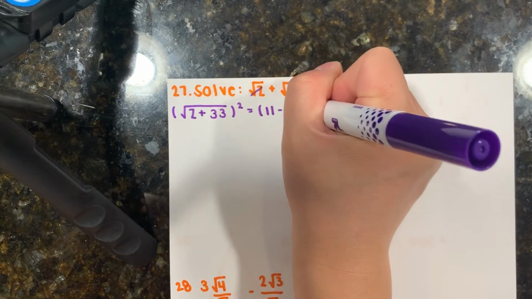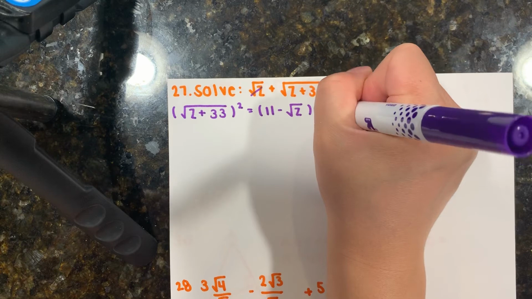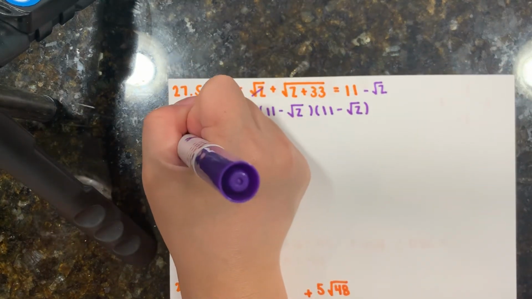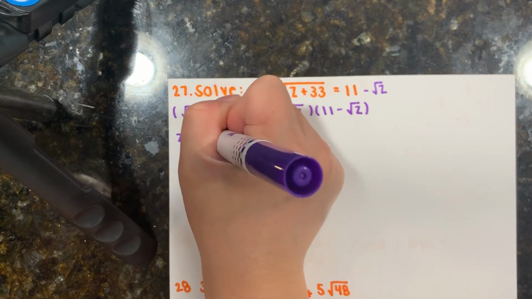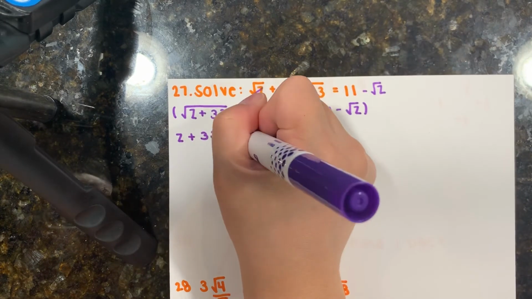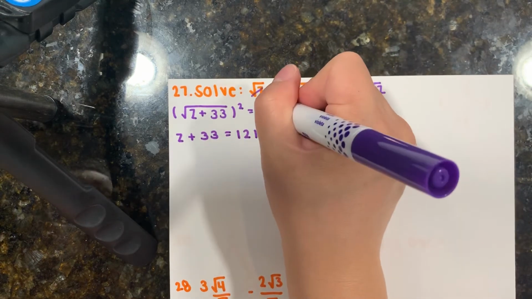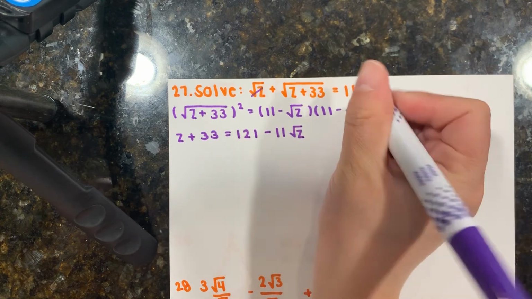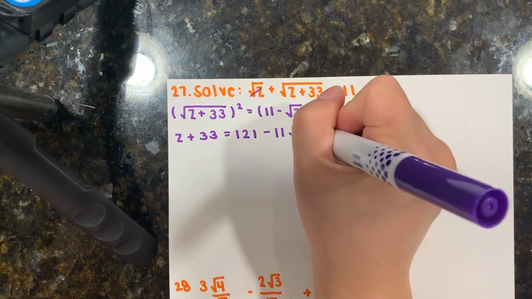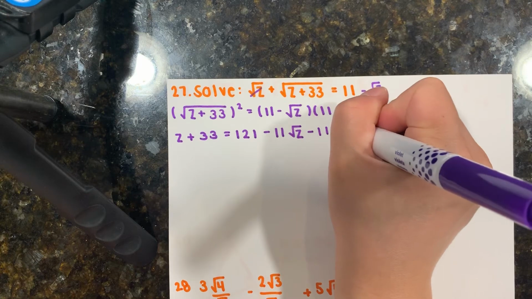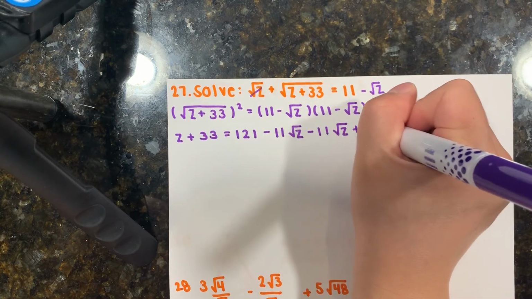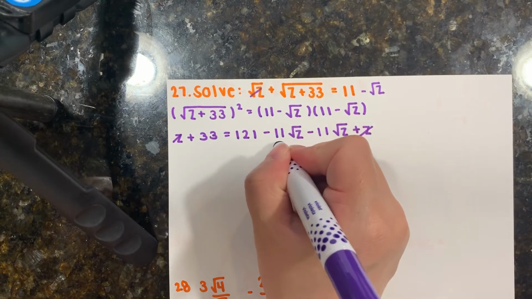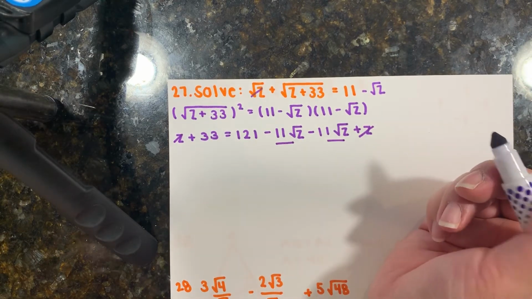When I square 11 minus root z, I actually have to multiply it out. So the left is going to become z plus 33. The right, 11 times 11 is 121. 11 times negative root z would be negative 11 root z. Negative root z times 11 would be negative 11 root z. And negative root z times negative root z would just be z. So the z's on both sides would cancel. And when I add these together, I get negative 22 root z.